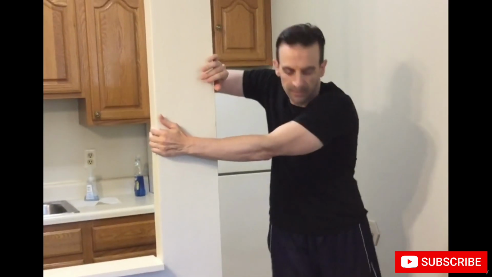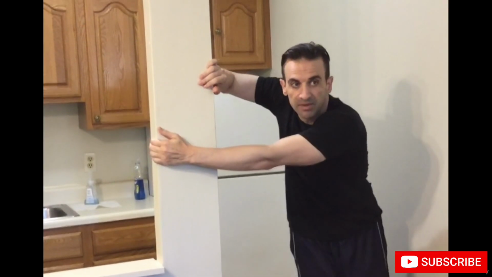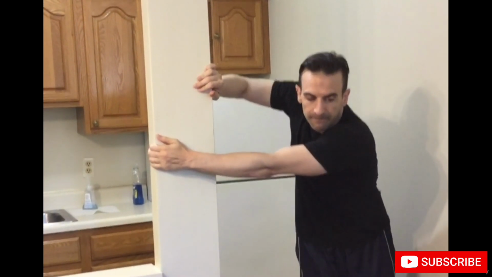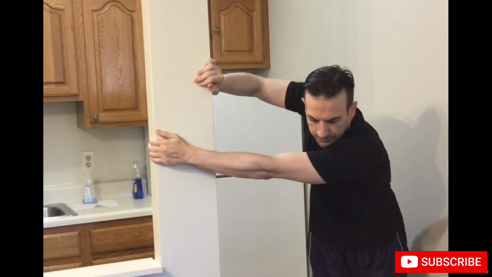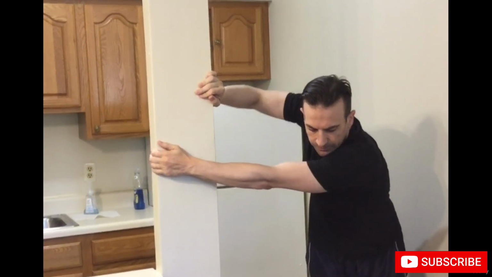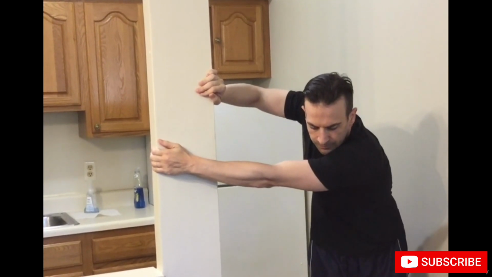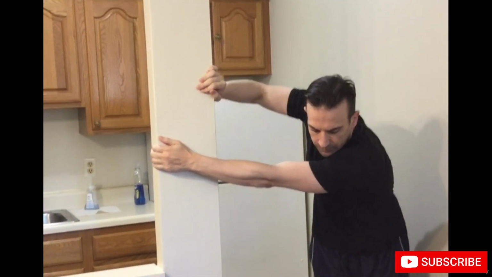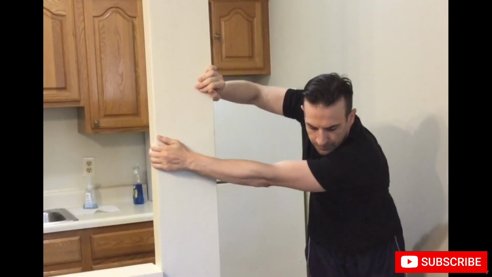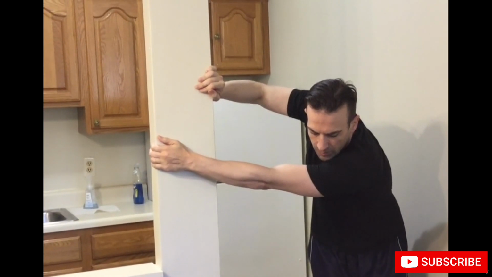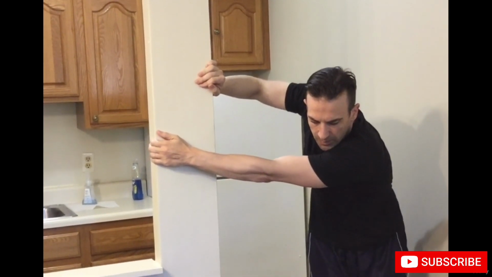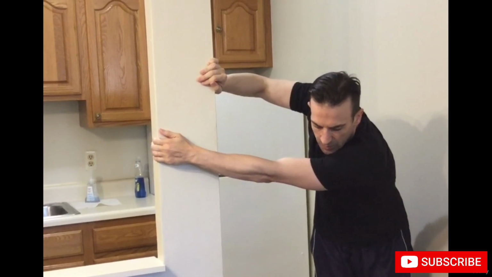Back stretch. There are a lot of muscles in the back, probably about 10, and this will stretch most of them, especially the lats, which comprise a good majority of your back. So I'm holding on to the wall with my left hand, and I'm pushing against the wall with my right hand, and I'm stretching my left side of my back. The muscles on my left side of my back.